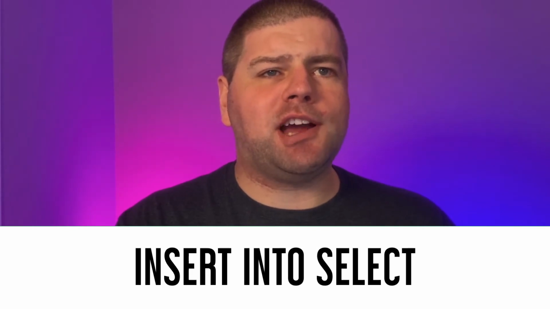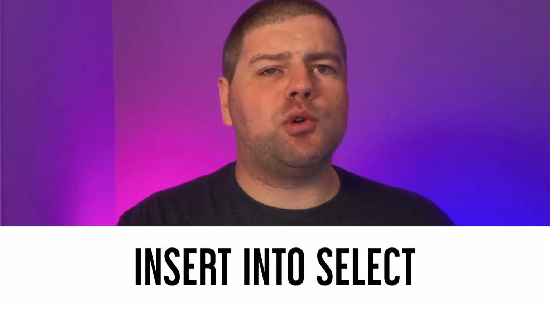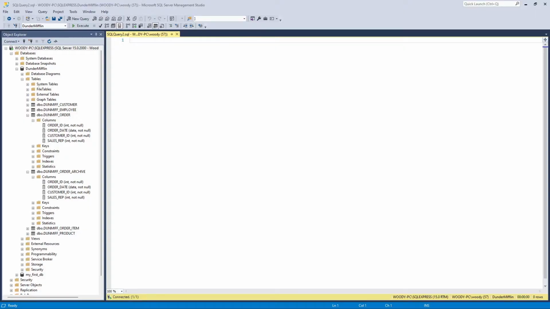This allows us to copy rows from one table to another. For example, let's say that our orders table is getting too big. We don't want to delete the old orders because we still need a record of them. Instead, we are going to archive them into a separate table so that the main table has fewer rows and performs faster. I've already created an order archive table. It's important that the two tables have exactly the same columns and data types.